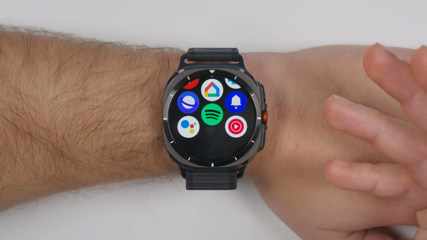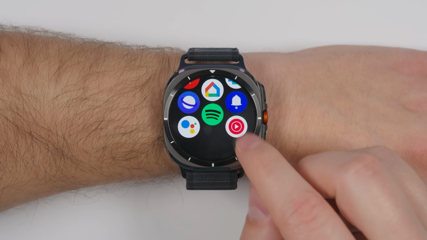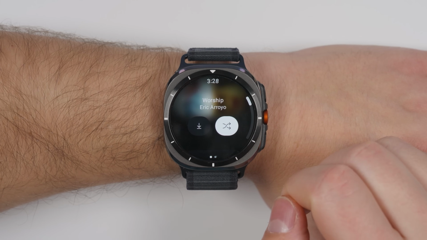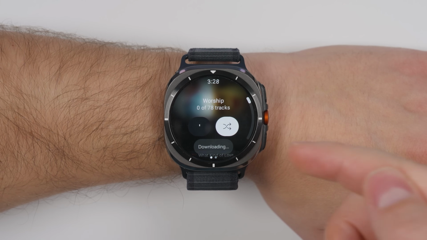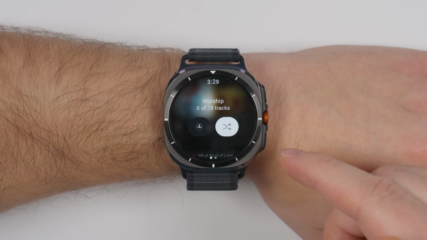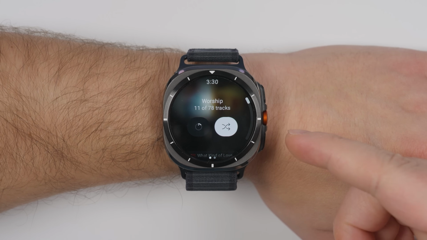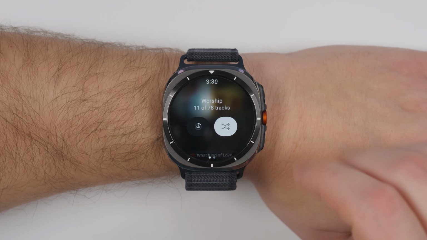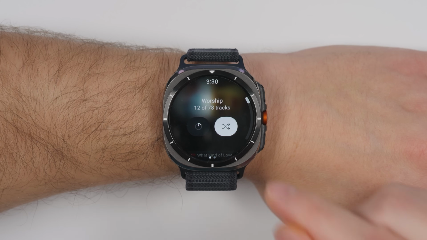If you have a premium membership with music streaming apps like Spotify or YouTube Music, you can actually select a playlist and download it directly to your watch. And this will let you listen to that music even if you left your phone at home. This is great if you want to go out for a run or a bike ride and want to bring your music with you without having to bring your phone with you.